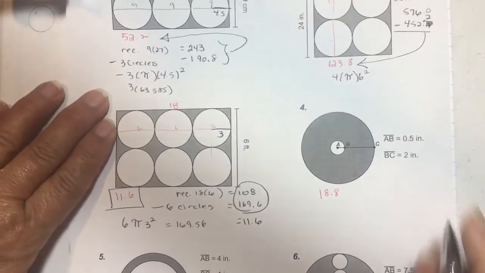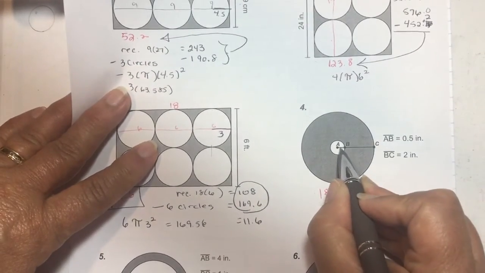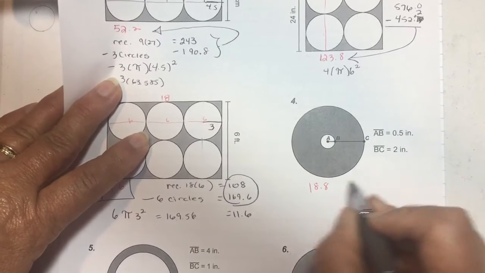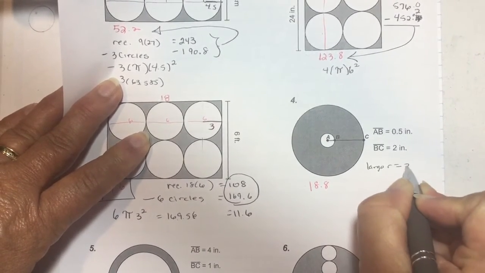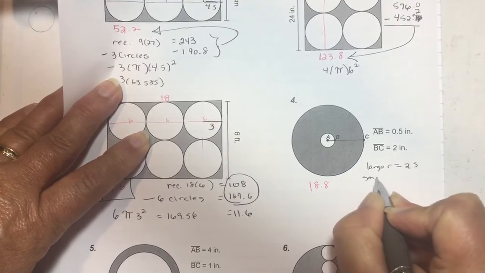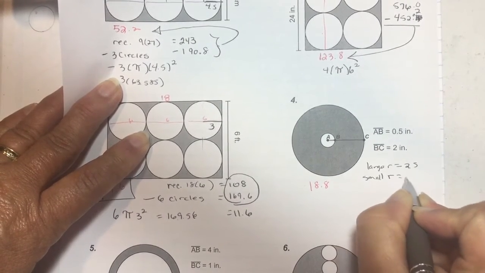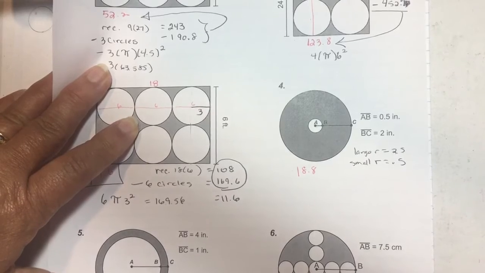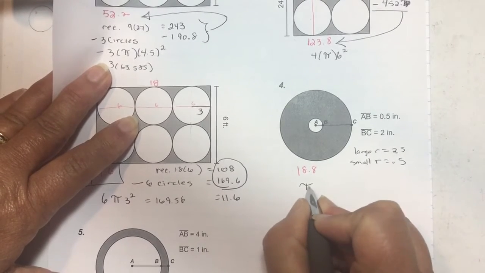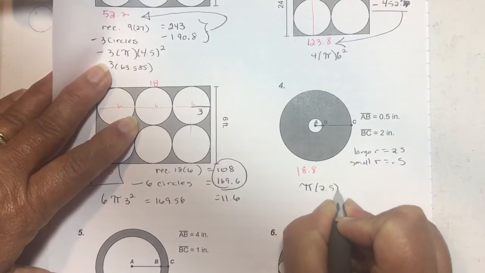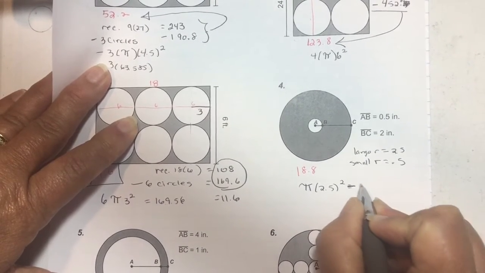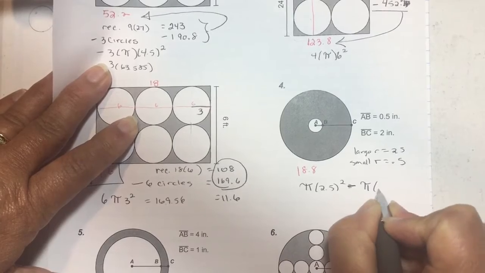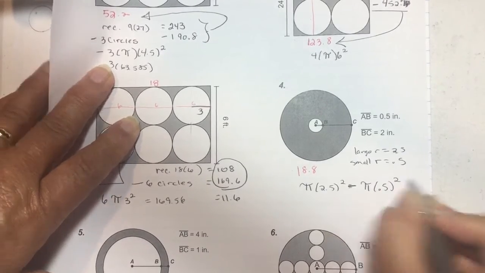Number 4, AB is a half and BC is 2. So the large radius is 2.5. The small radius is 0.5. So the big circle is pi times radius squared, 2.5 squared. The small circle is pi times 0.5 squared.